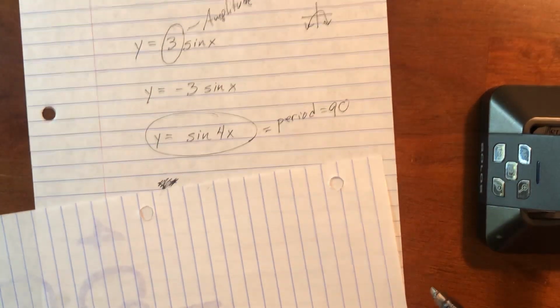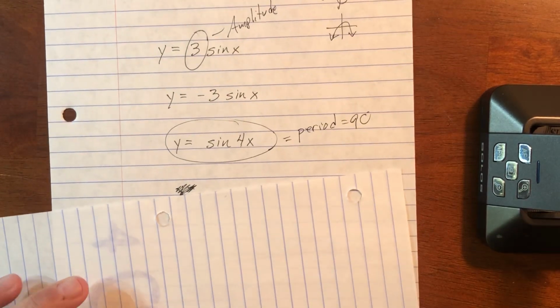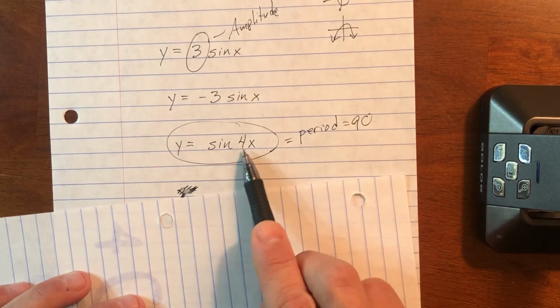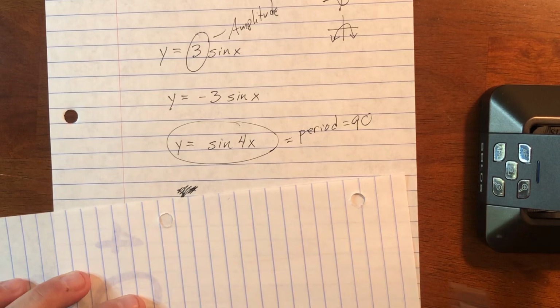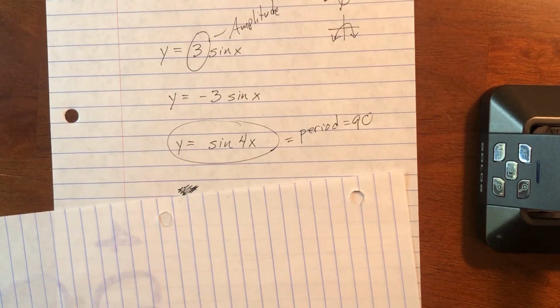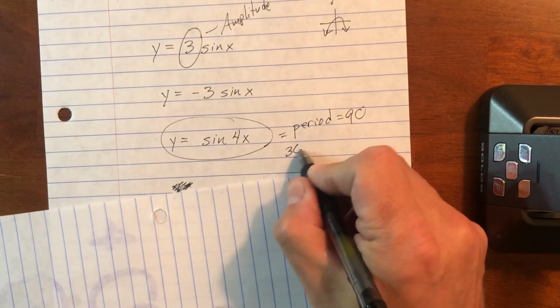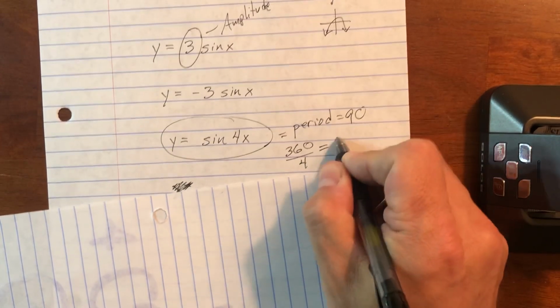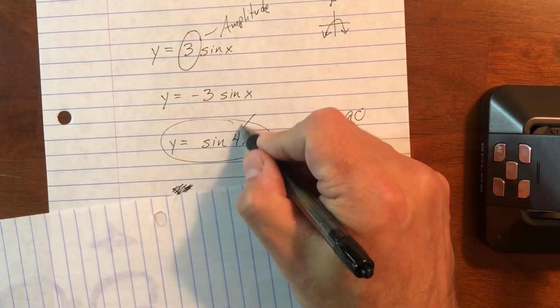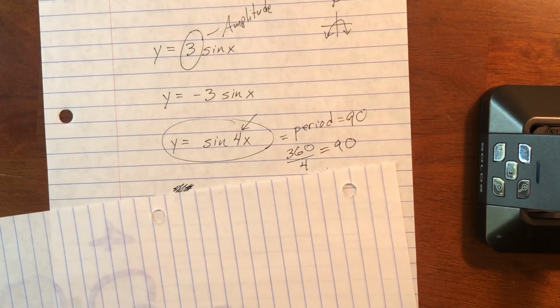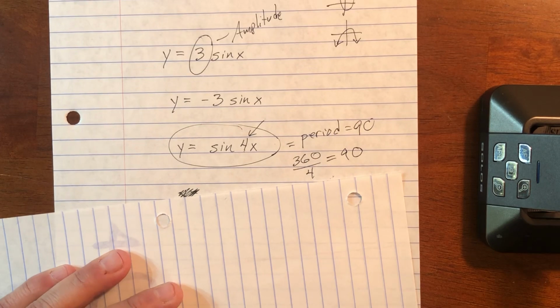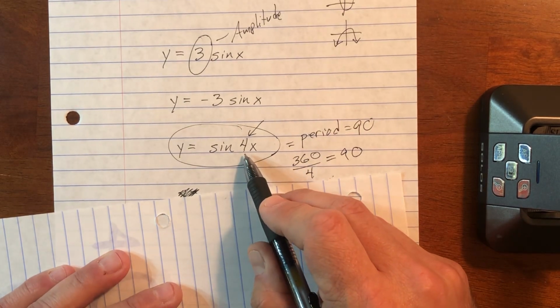Now you've got to put on your thinking cap and say, well, if the period was normally 360 and we got 90 because there was a 4 in front of the x, then obviously what did we do to the 360 to get the 90? Yeah, we divided by 4. 360 divided by 4 is equal to 90. So this number right here controls the period. You take 360 divided by whatever that number is.